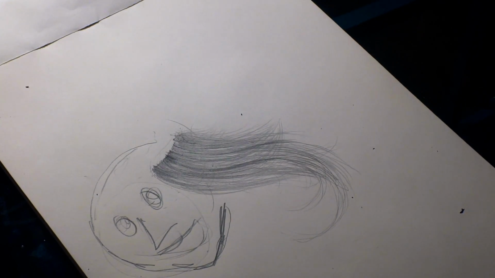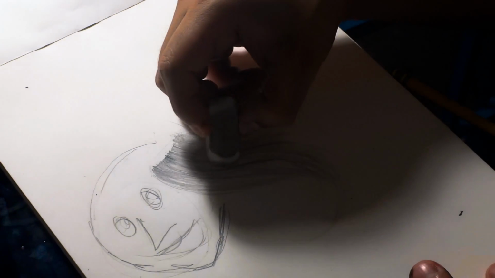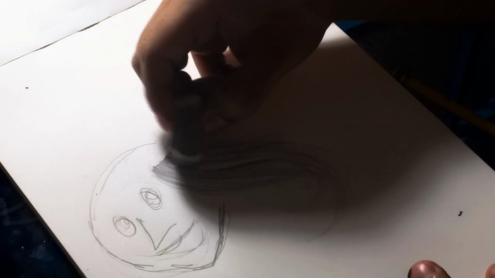Okay, let's just say we want some highlights because this is too dark. That's simple. You can just erase certain areas that you want to lighten it up.